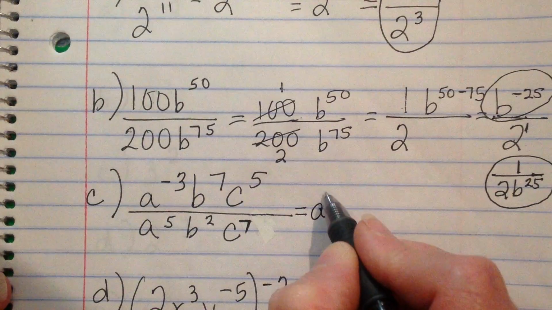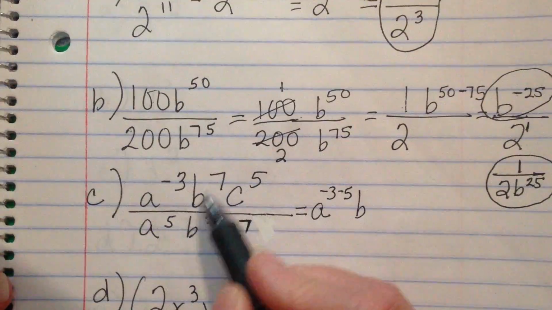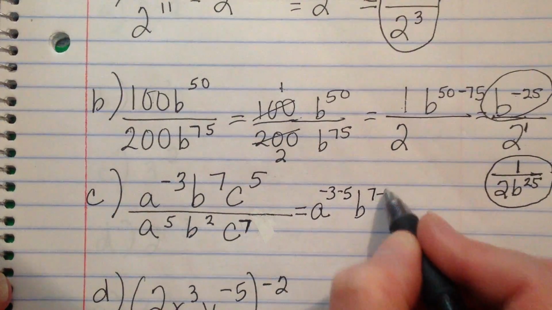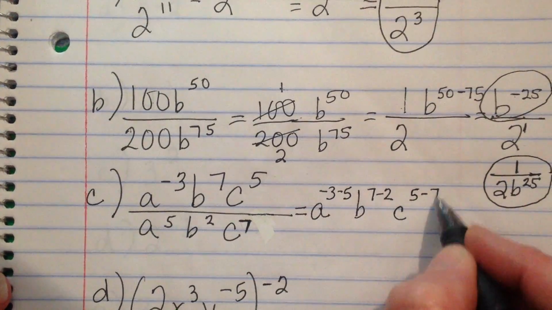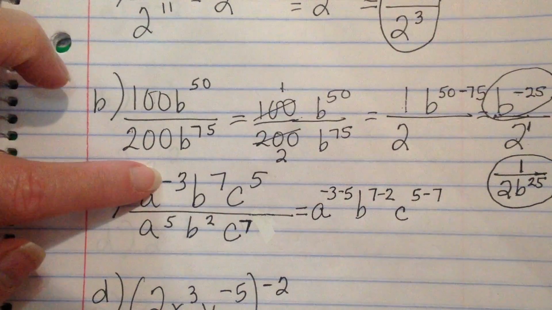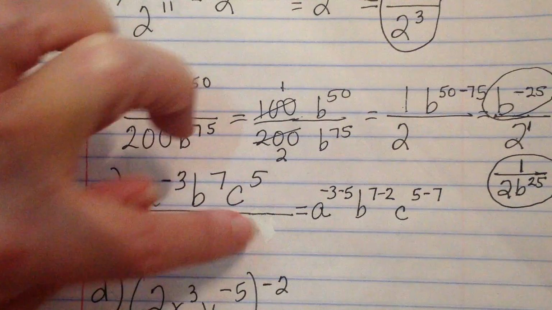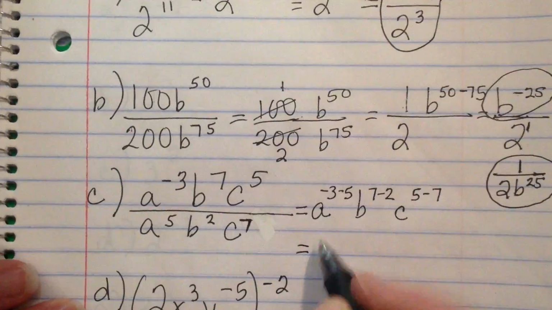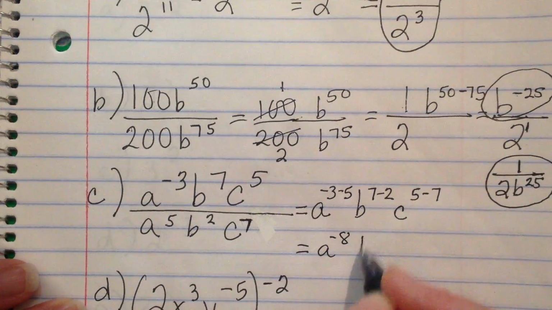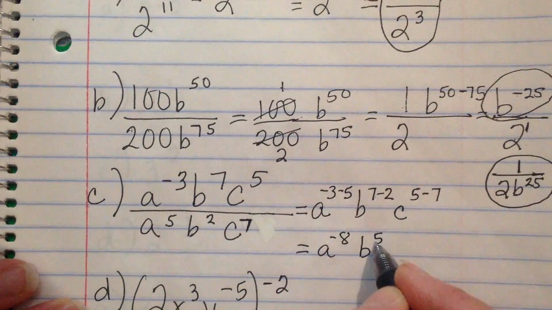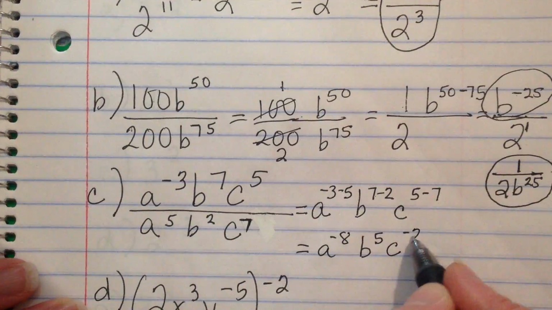So I have a to the negative 3 minus 5, b's, one on top, one on bottom, subtract those exponents, and c's, subtract those exponents. Starting with the numerator first, negative 3 minus 5, 7 minus 2, and 5 minus 7. Use your calculator. Negative 3 minus 5 would be negative 8. B, 7 minus 2 gives me 5. C, 5 minus 7 gives you negative 2.